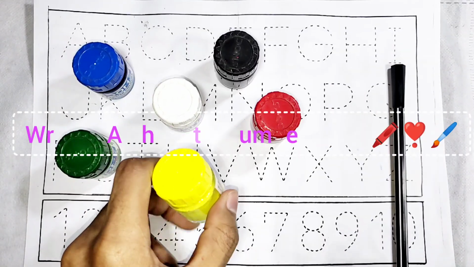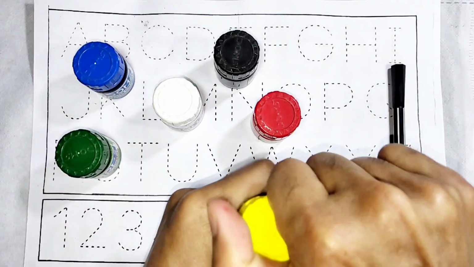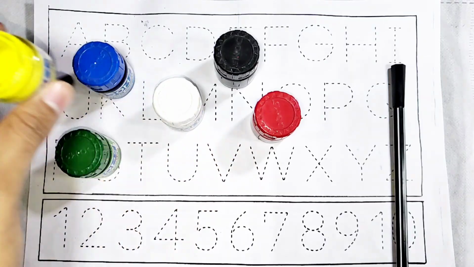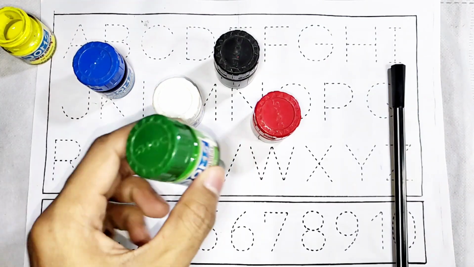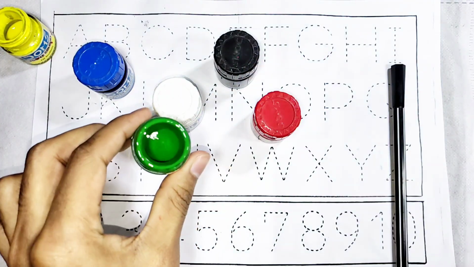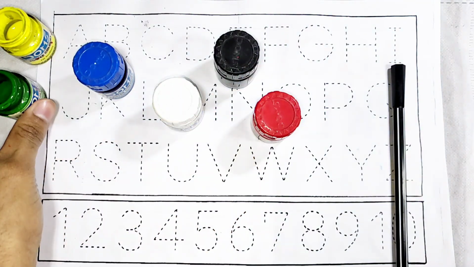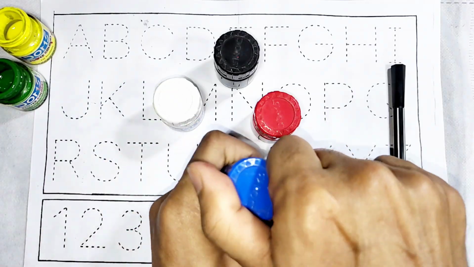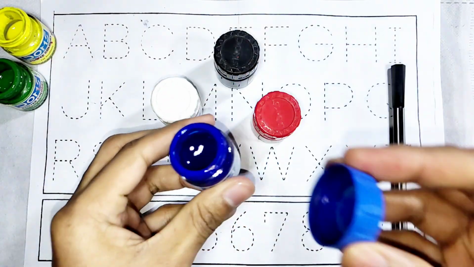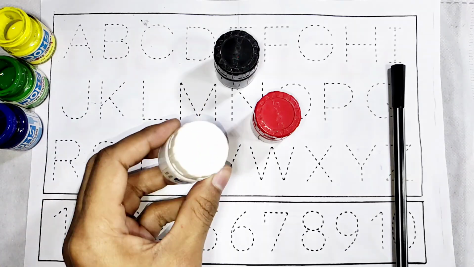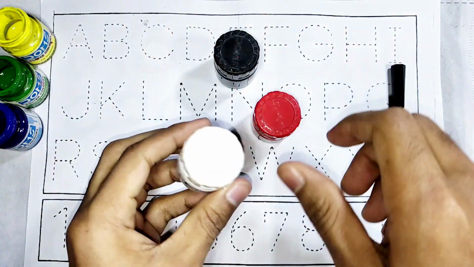Now we open colors. First we open the color of yellow. Yellow color. The next one is green color. The color of green. And the next one is blue color. The color of blue. Kids, the next one is white color.